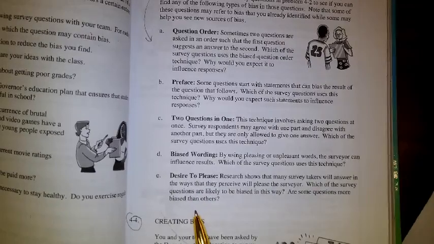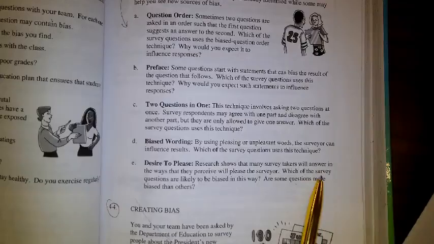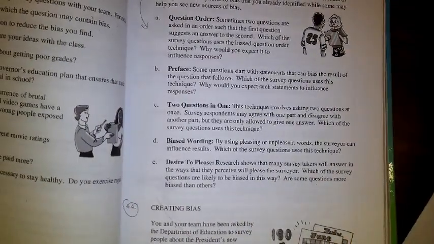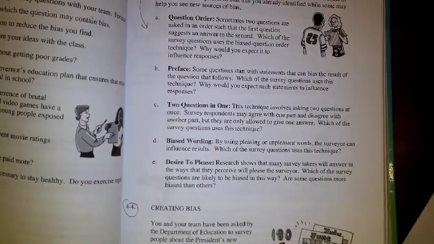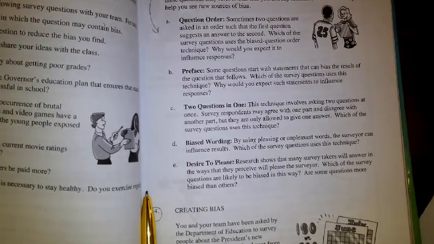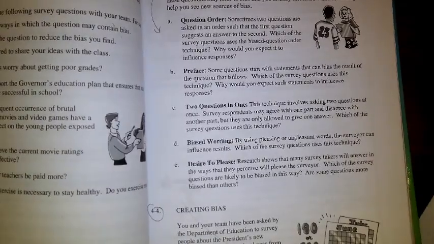I'll read this one. Research shows that many survey takers will answer in the way that they perceive will please the surveyor. And so I think like letter F, you're going to want to say that you exercise regularly, because it makes you sound bad if you don't, and there might be more, but I want to keep the video a little shorter, so I'll do a part 2.